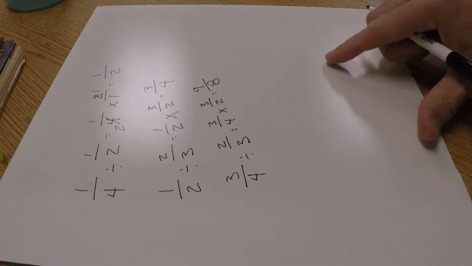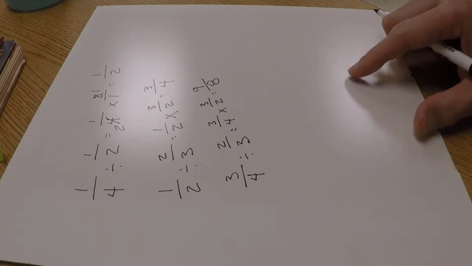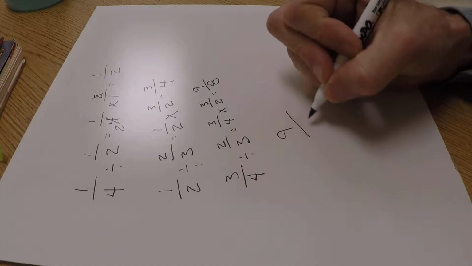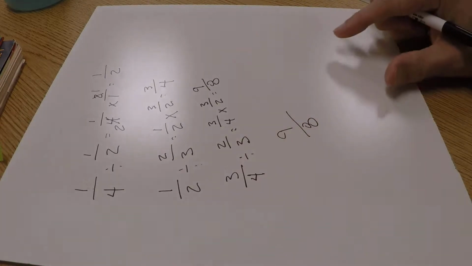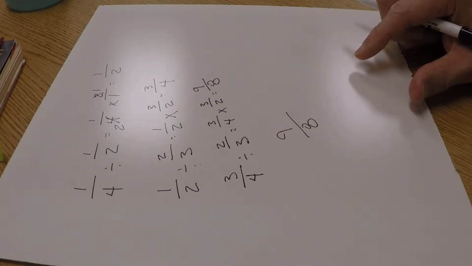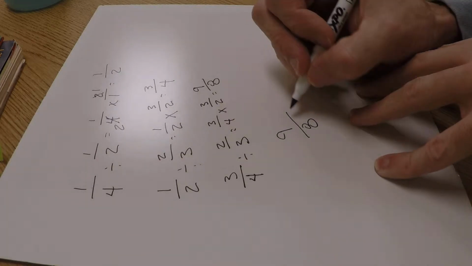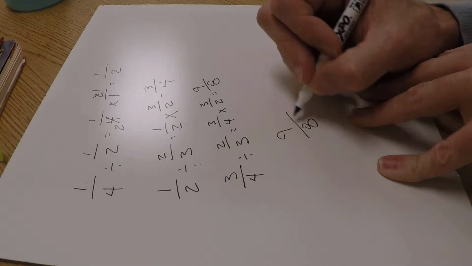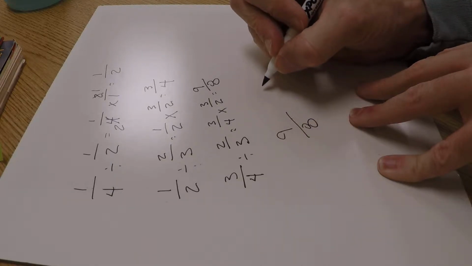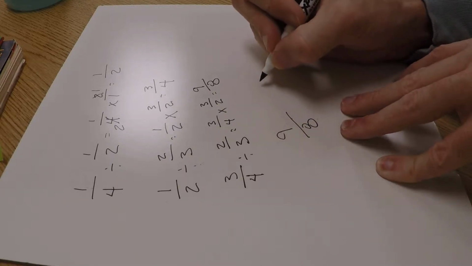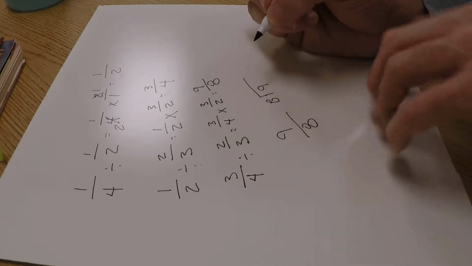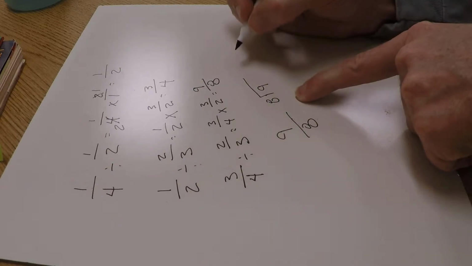Okay, a red flag should have just gone up. 9/8 is an improper fraction. Do not leave the answer in an improper fraction. Basically, this line right here, just think of it as a divided by line. So what we're going to have to do is divide 9 by 8. And no matter what, the denominator is going to stay the same.